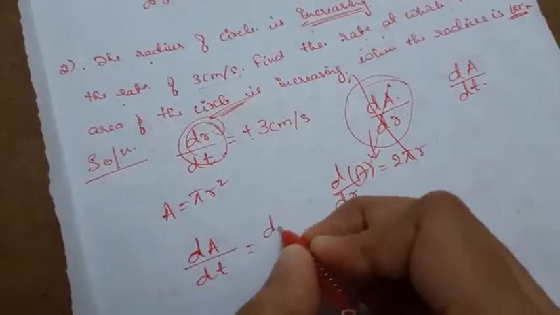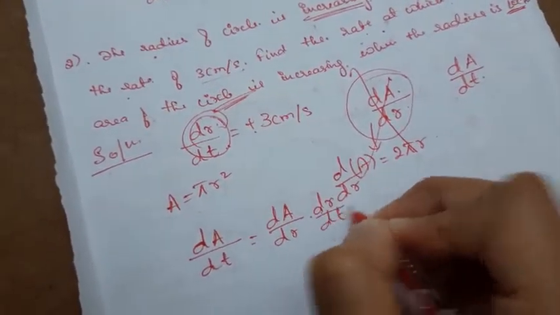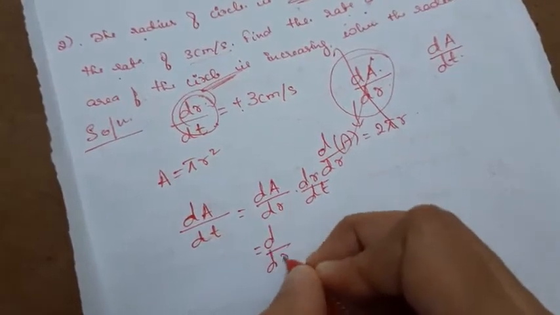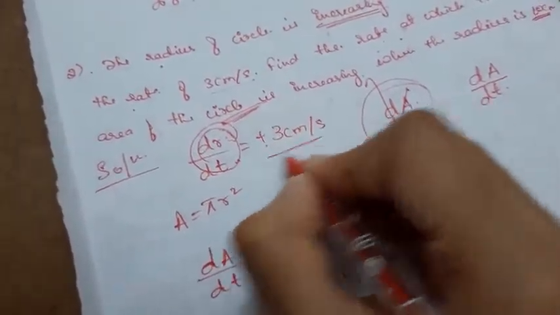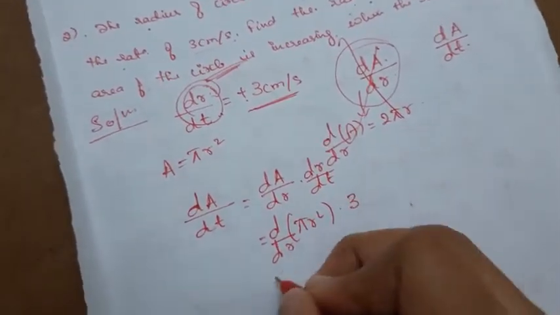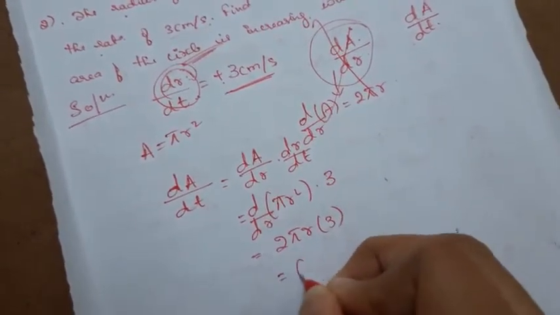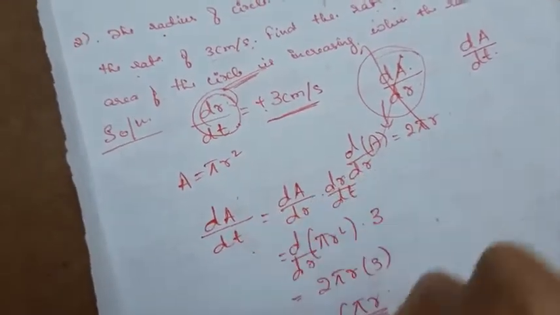So that is dA by dt equals dA by dr into dr by dt. What is dA by dr? It is d by dr of pi r square, into dr by dt. What is dr by dt? It is 3 centimeter per second. So it is 2 pi r into 3, which is equal to 6 pi r. So we got the rate of change of area with respect to time.